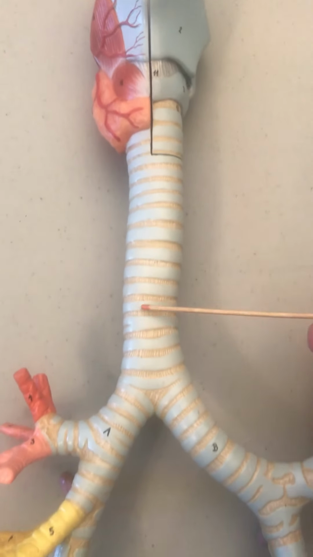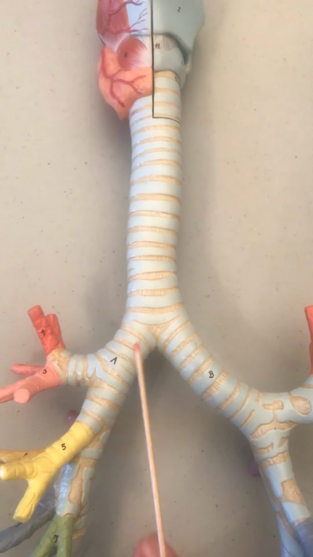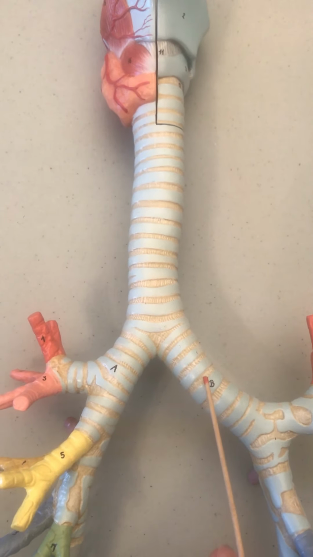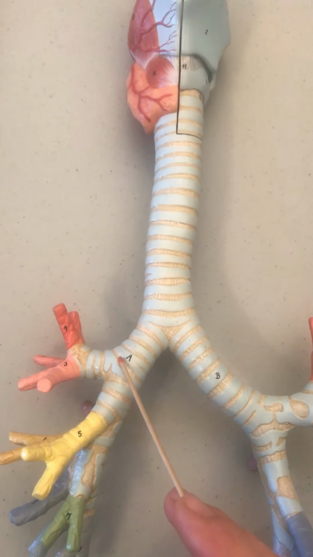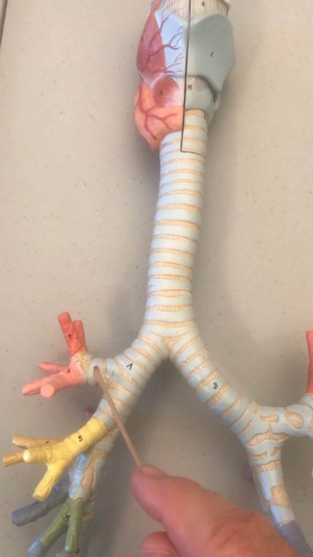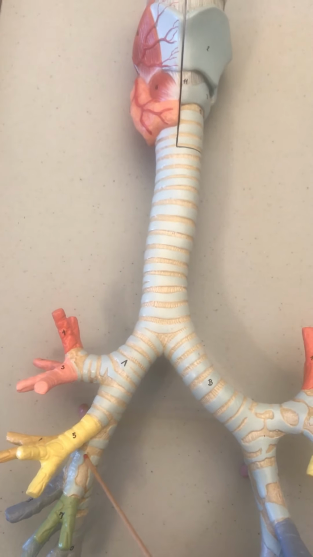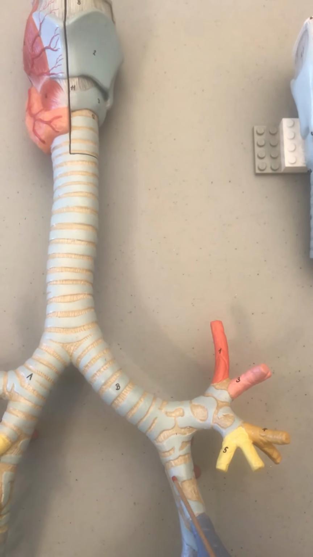Here's the trachea on this model. There's the carina, where the trachea splits into right and left primary bronchi. Each of the primaries is going to divide into as many secondaries as there are lobes on that side of the lung. On the right side, there's 1, 2, 3 secondary bronchi. On the left, there is 1, 2.